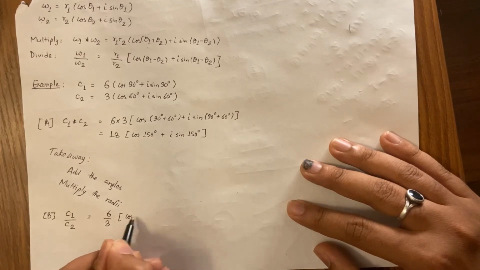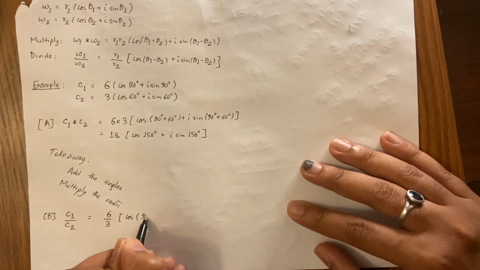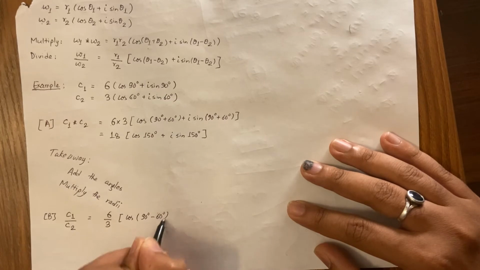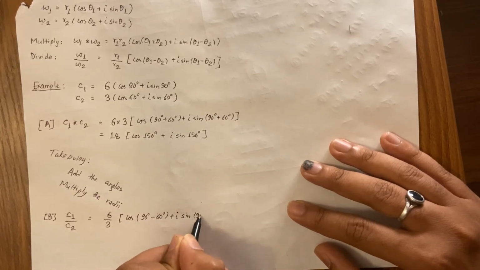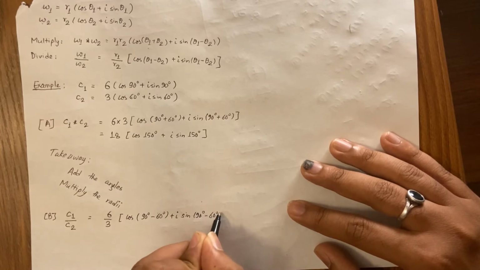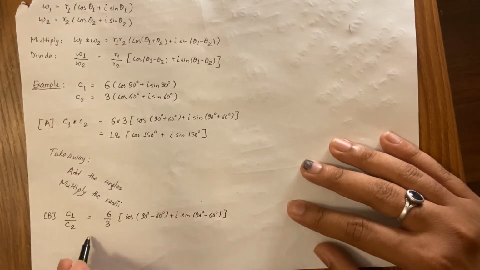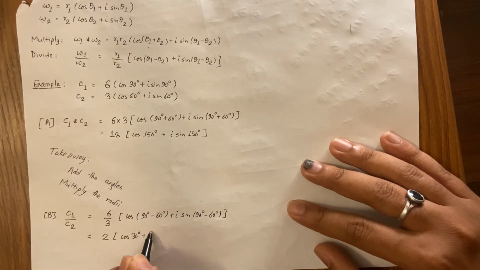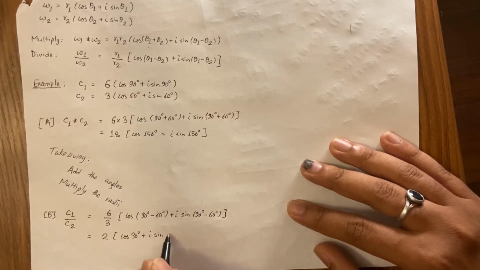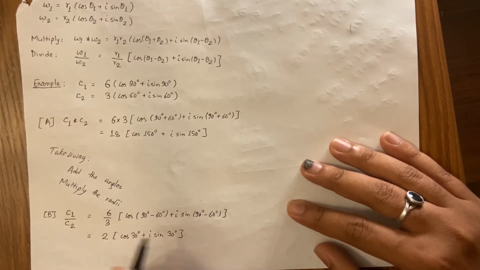Then we do cosine of 90 minus 60 plus i sine of 90 degrees minus 60 degrees, which gives us 6 over 3, that's a 2, cosine of 30 degrees plus i sine of 30 degrees.